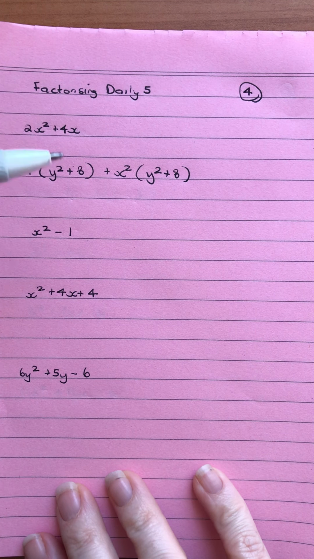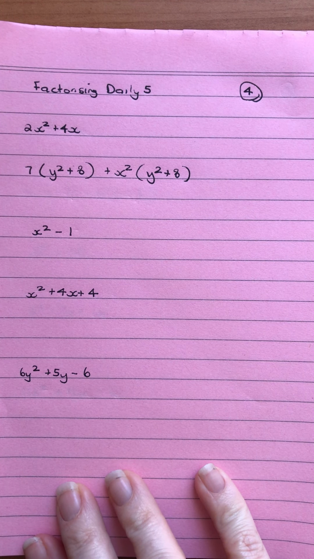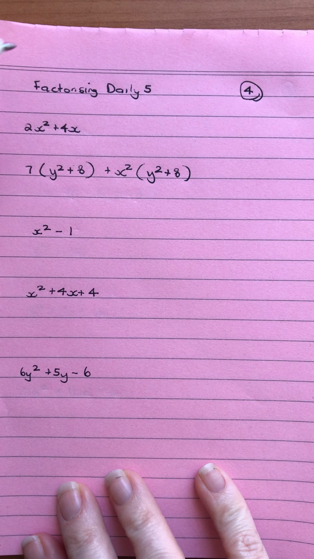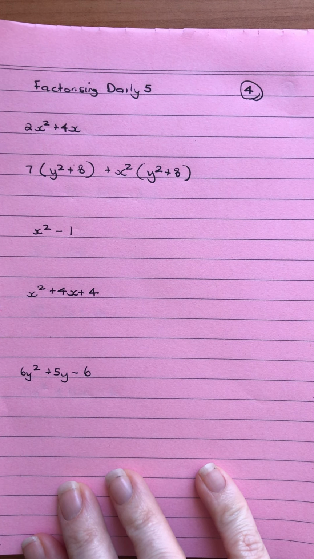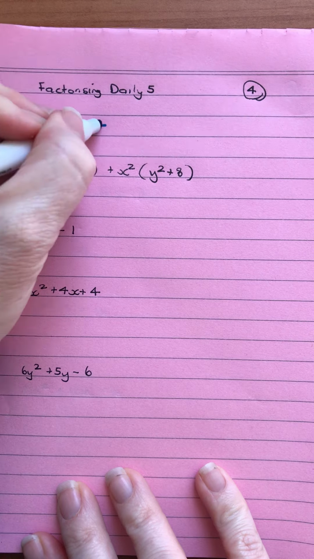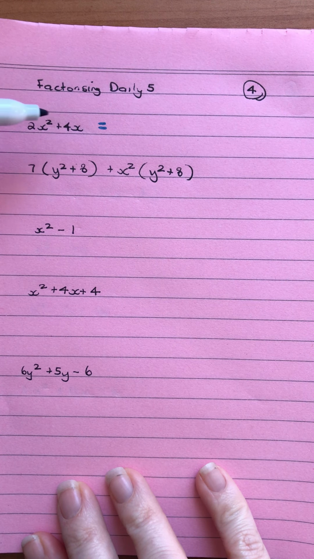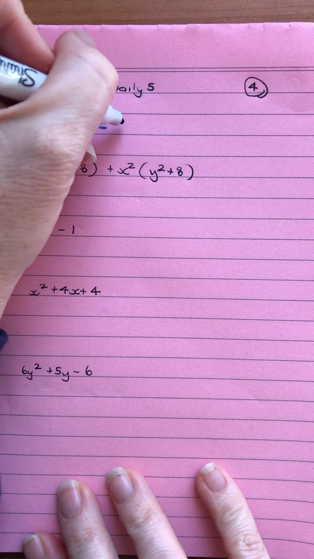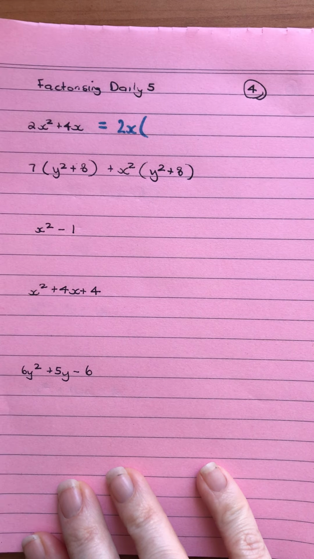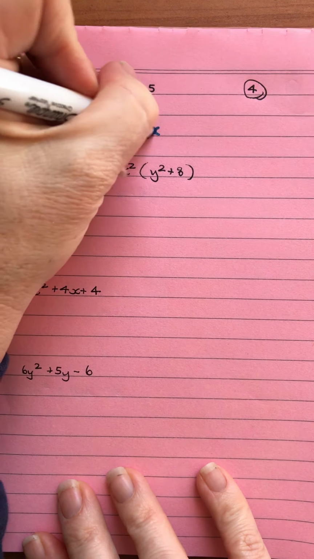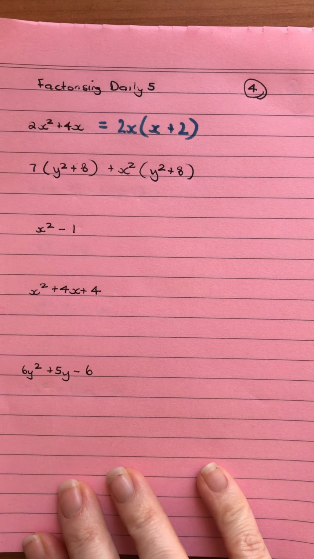Factorising Daily 5. This is day 4 of our daily 5 questions for factorising practice. So the first one, we've got a common factor. We're looking at the first two terms, 2x squared and 4x. They have a common factor of 2x. And so inside the bracket we'll go x plus 2.